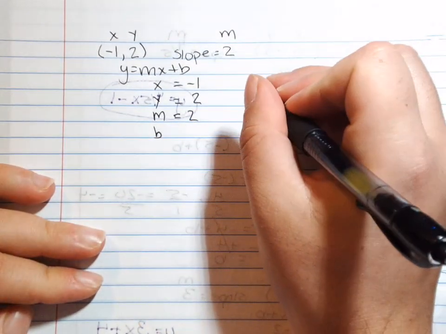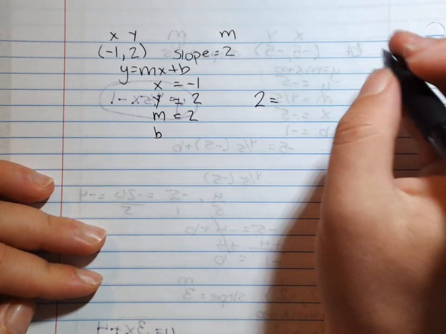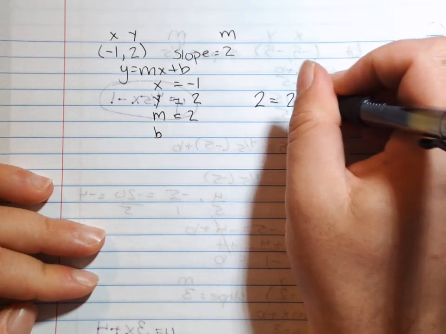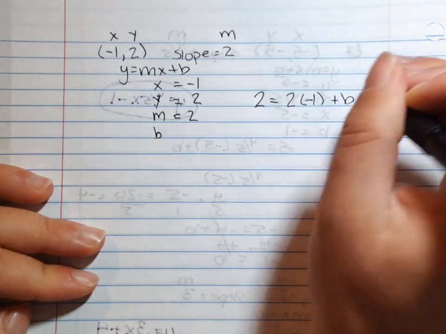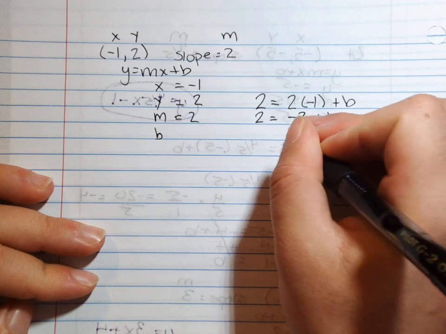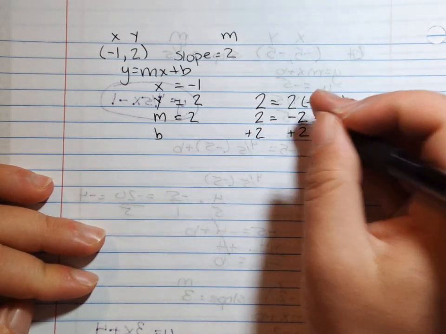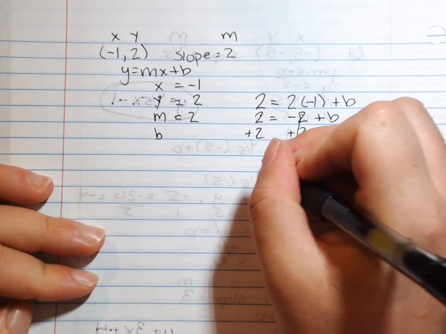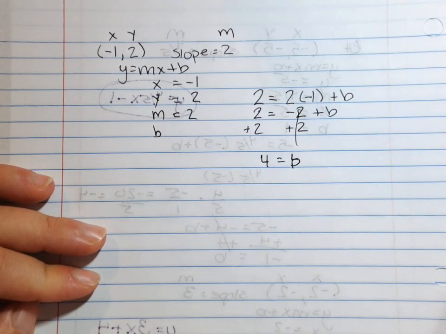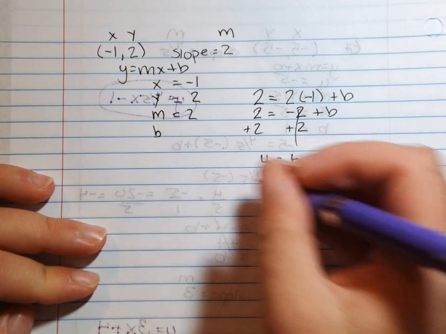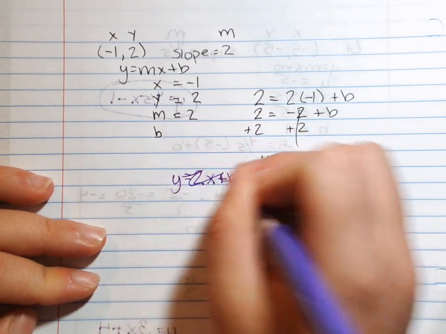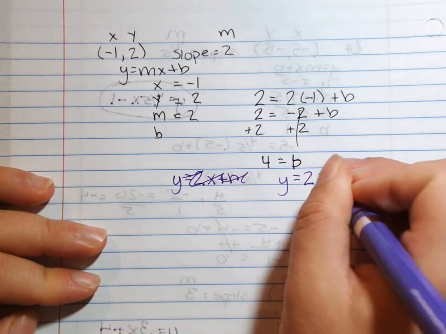So I fill this in, and I'm going to say 2 equals m, which is my 2, 2 times -1 plus b. 2 equals -2 plus b. I'm going to add 2 to both sides. This will cancel. 2 plus 2 is 4. So b equals 4. And so I'm going to rewrite my equation. I'm going to say y equals 2x plus 4.